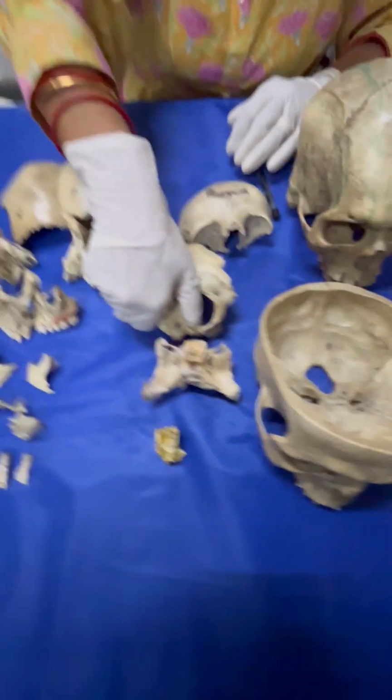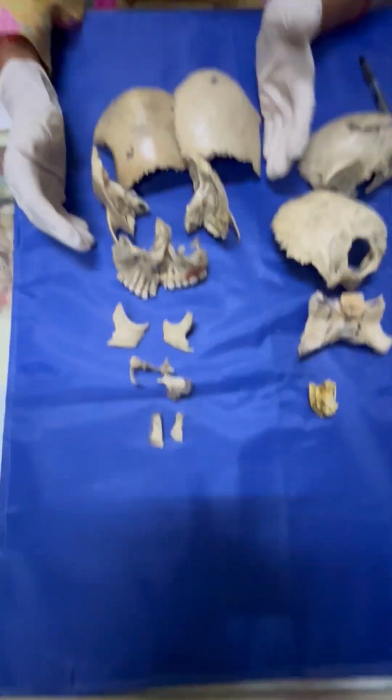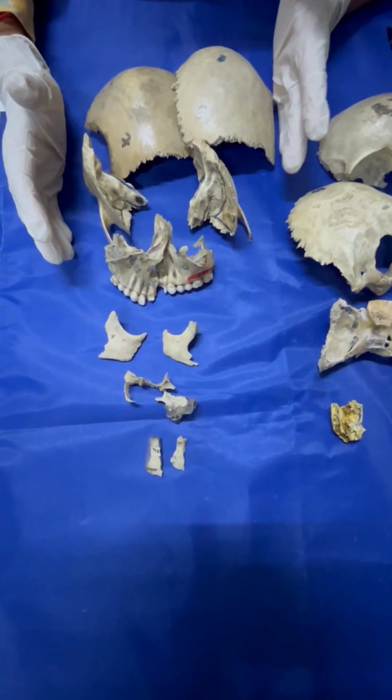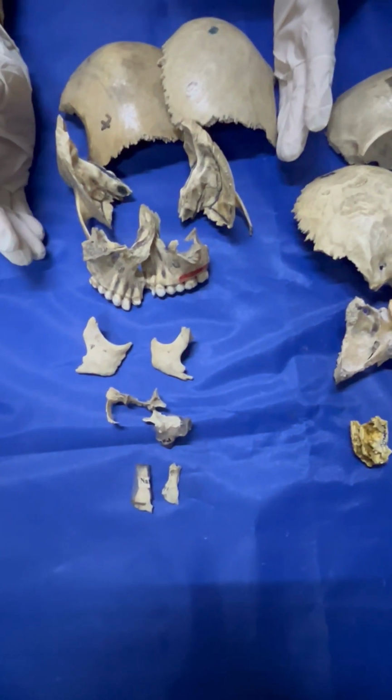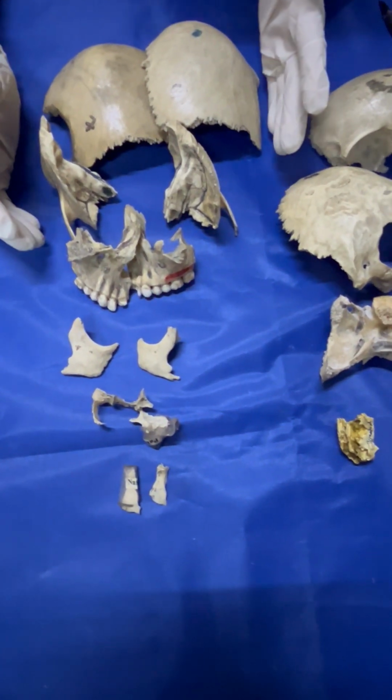Now, how will you identify the side, whether it belongs to the right side or it belongs to the left side?